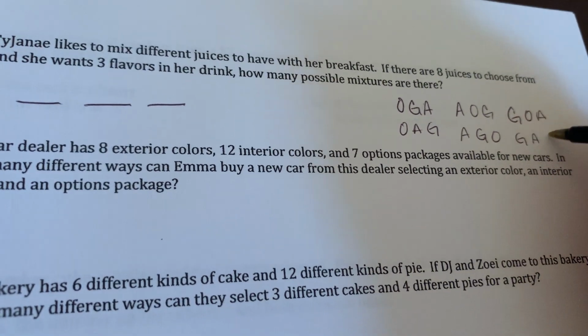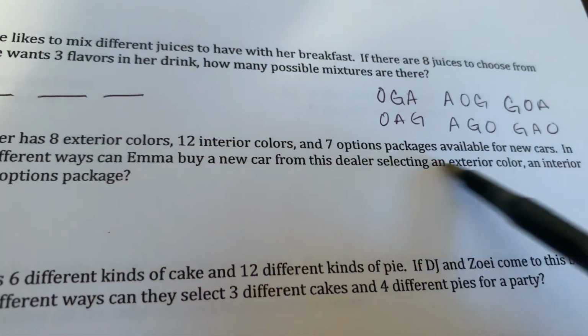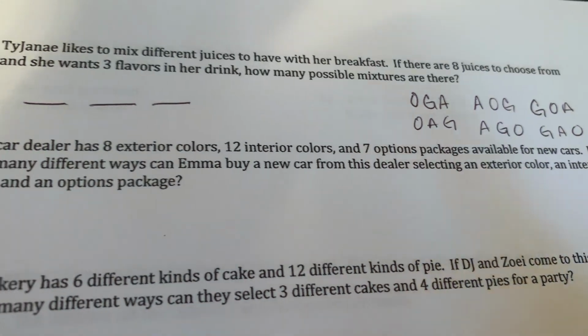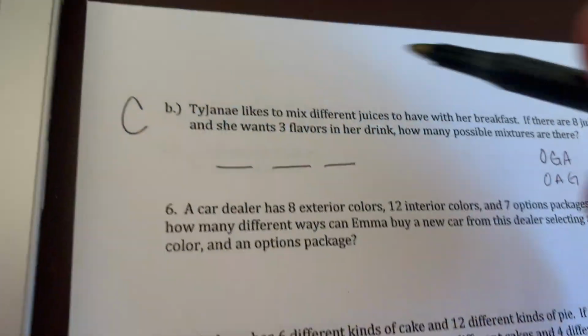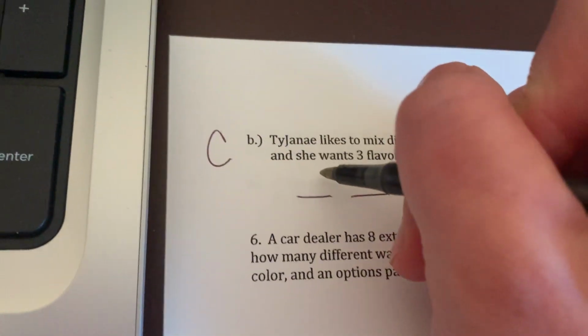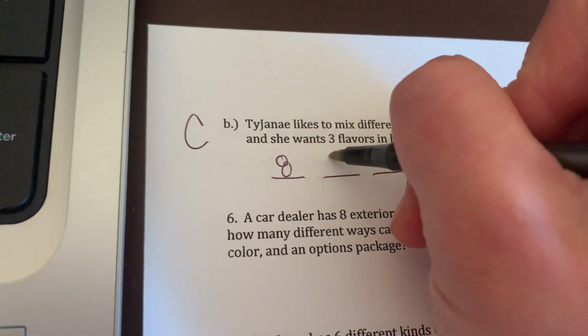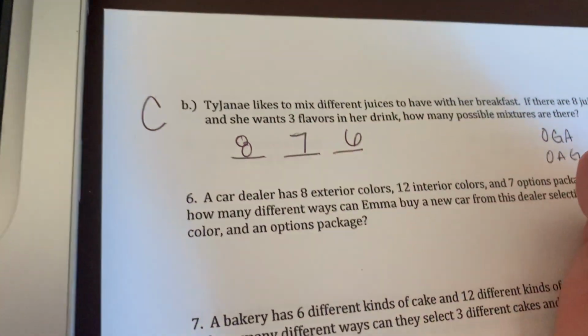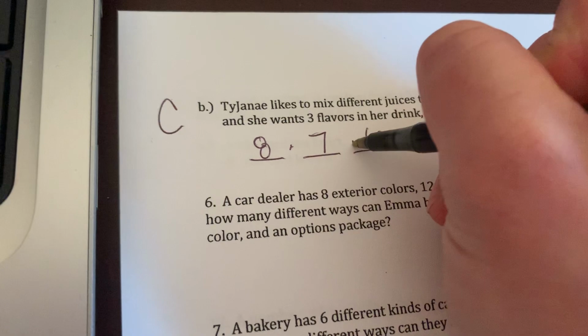Here would be all the options. But technically these wouldn't matter because they're all the same thing. So we would just do this like we did before. I have 8 juices to choose from for my first juice, then 7, and then 6. And you multiply them together.